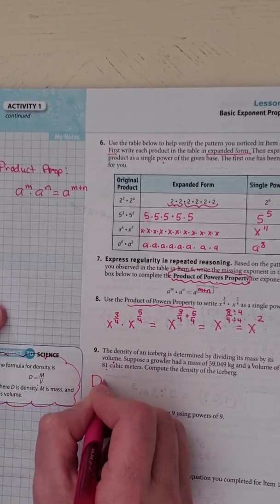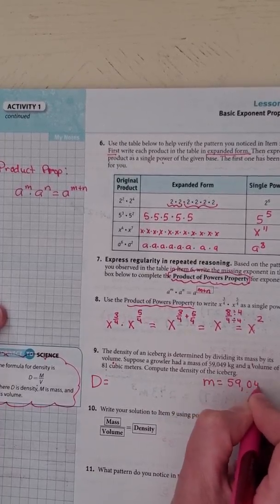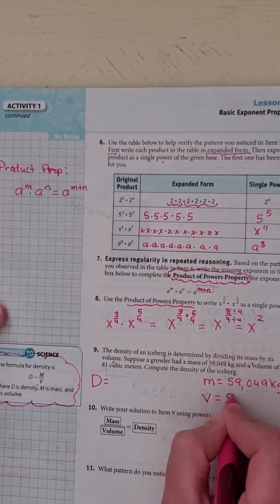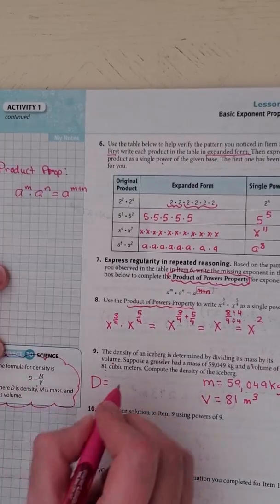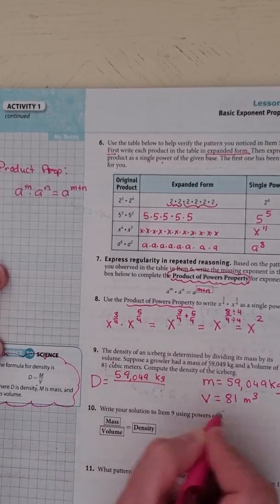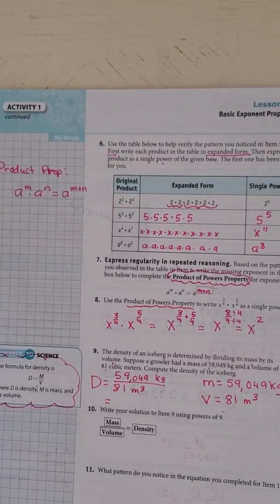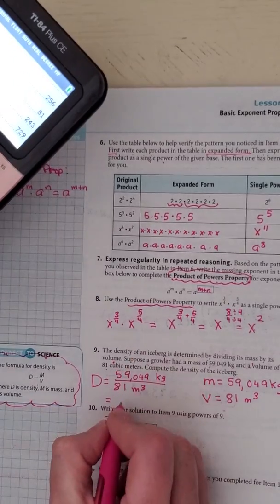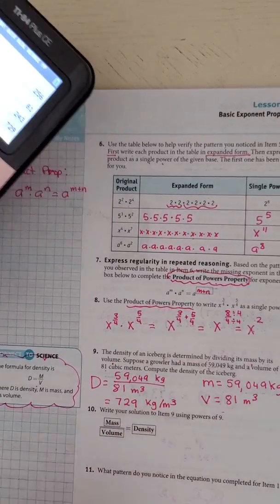So we're going to plug this in right into D. It has a mass of 59,049 kilograms and a volume of 81 meters cubed. And we're going to divide those. Mass goes on top, 59,049 kilograms over 81 meters cubed. And our result, 59,049 divided by 81, is 729 kilograms per cubic meter.